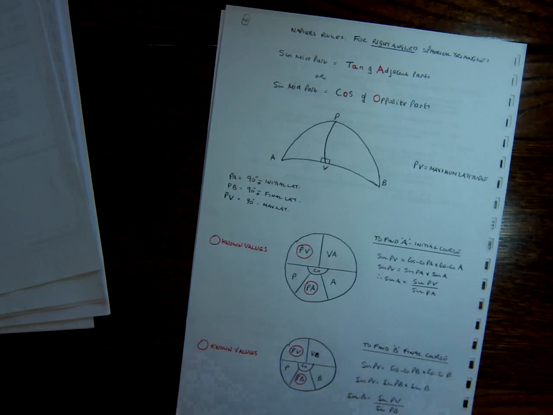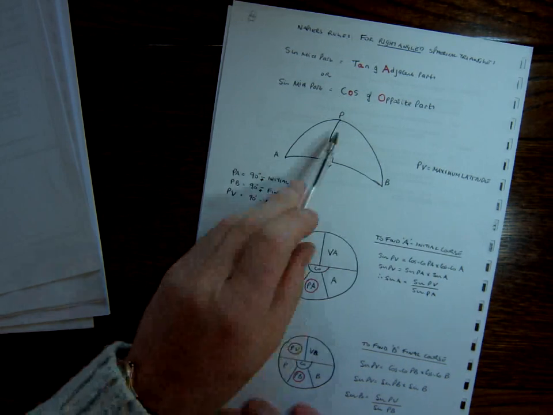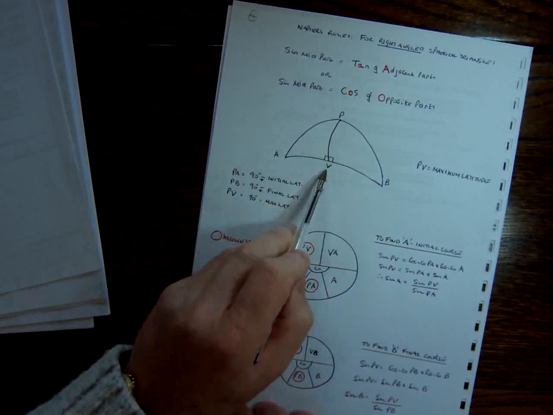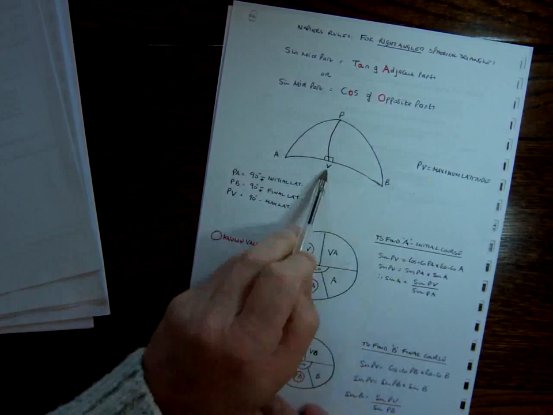Okay, we're going to have a look at Napier's rules now for what has now become a right-angled spherical triangle. So in the previous great circle problems we were simply looking at a situation where we had a spherical triangle. Now we have right-angled spherical triangles because we've introduced the vertex, the point of maximum latitude. PV is our maximum latitude.